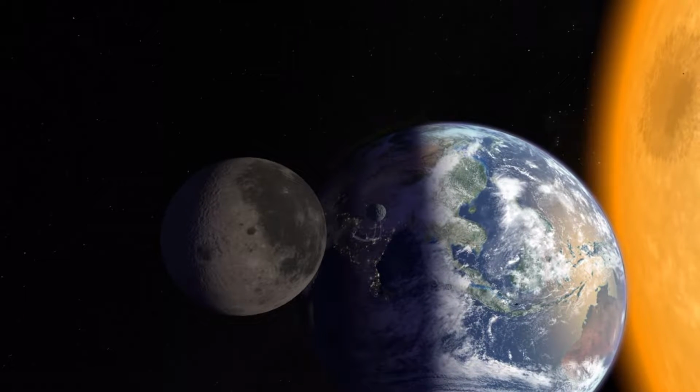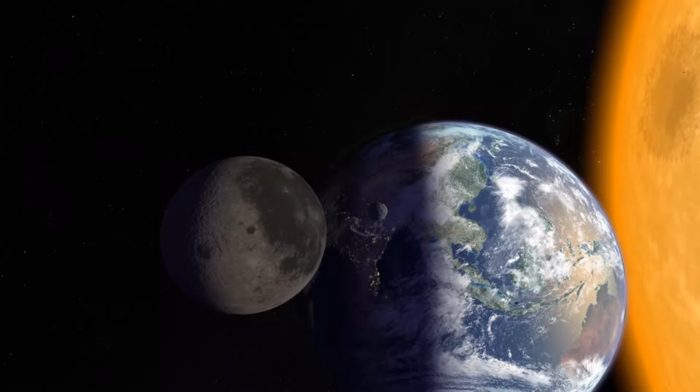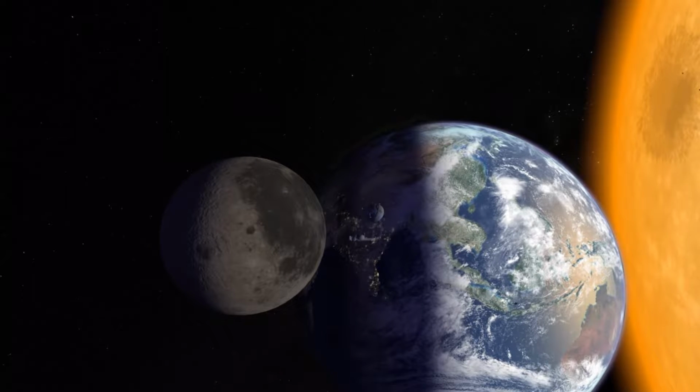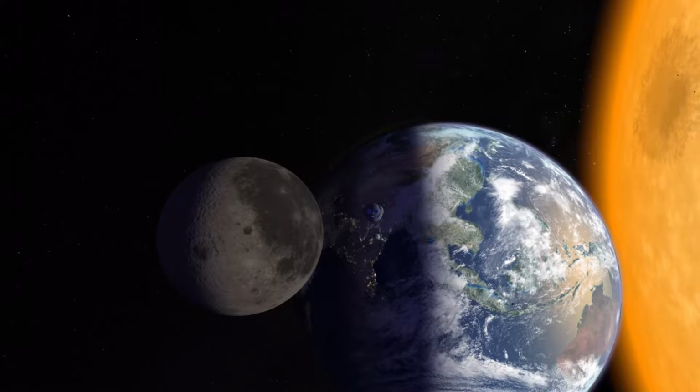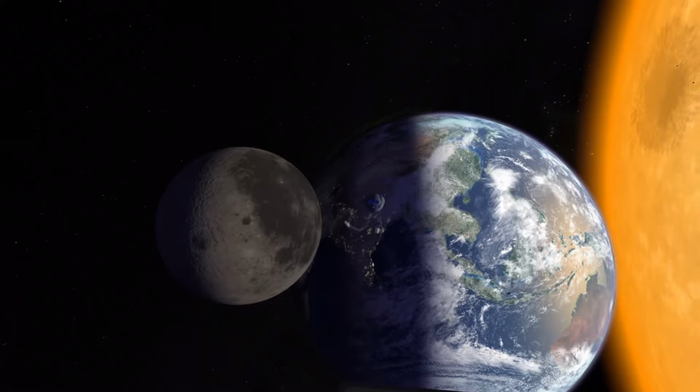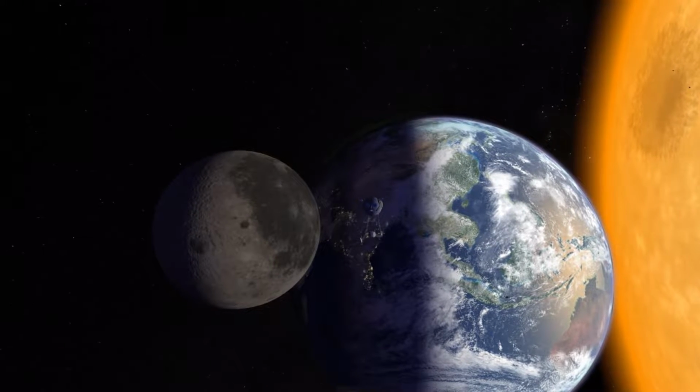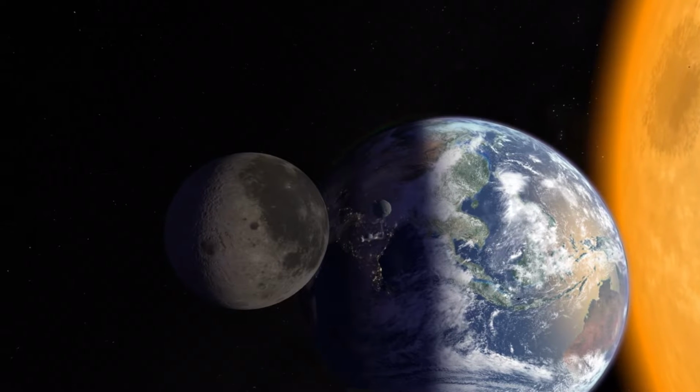So later that year, what do you think Americans managed to pull off? You guessed it, Lunar Orbiter 1 became the first American craft to successfully orbit, again right after the Soviets.